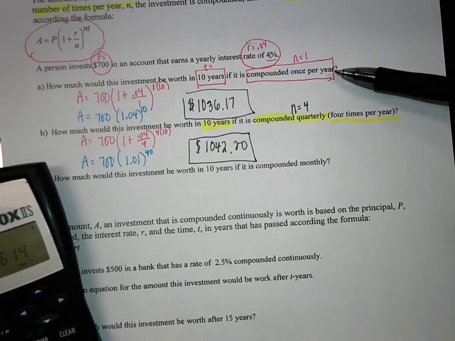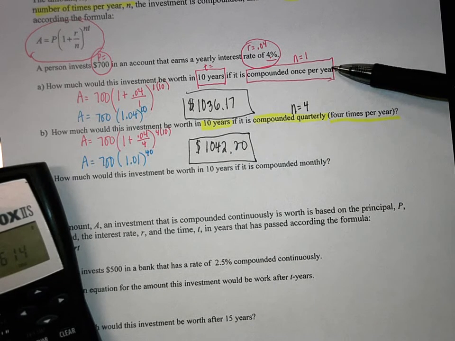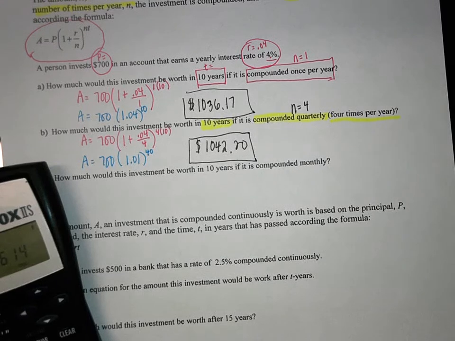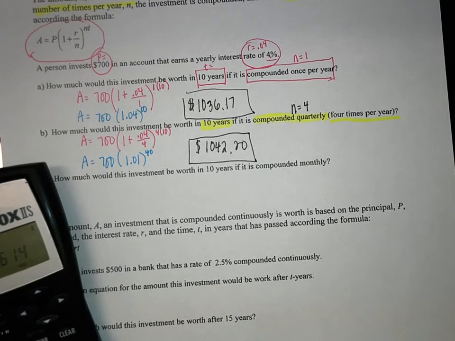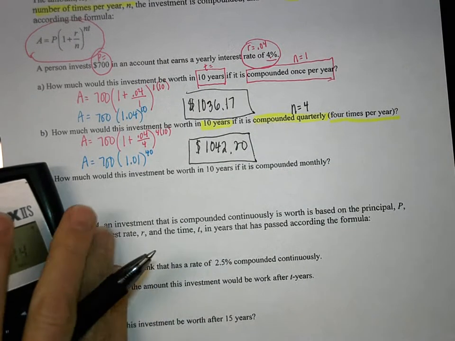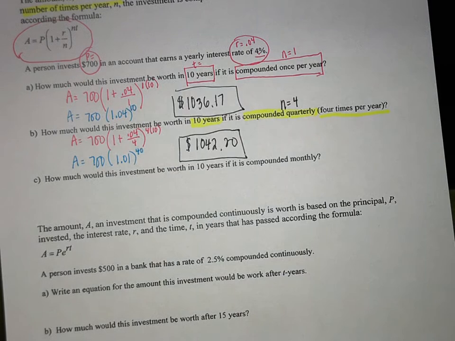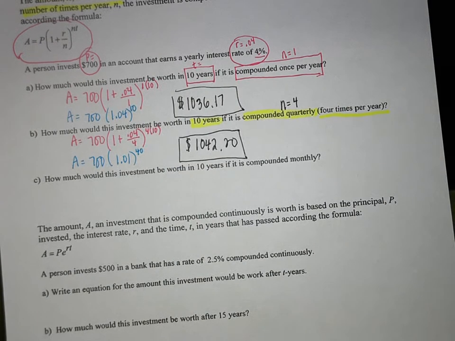Quarterly. You're going to make more money. The more often it's compounded, the more money you can actually make. So they're basically doing this calculation and then that's how much money you have. Does that make sense? So you'll get more money into your account every time they compound it. Okay.